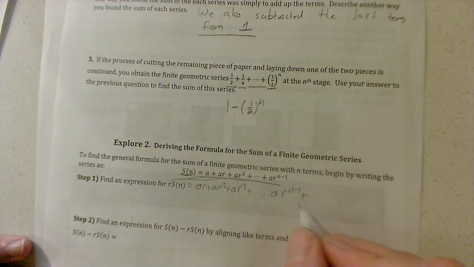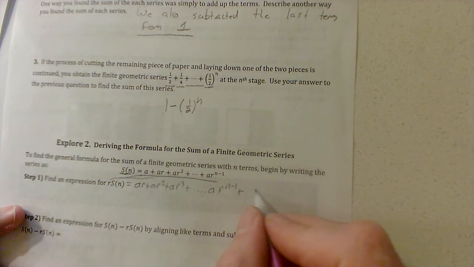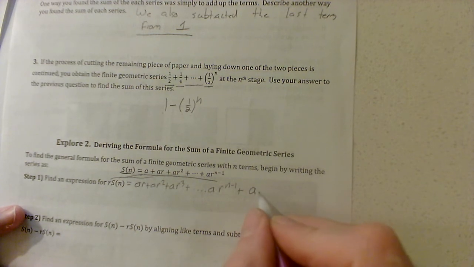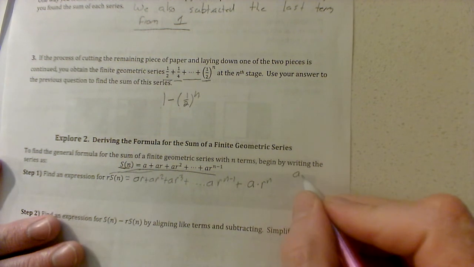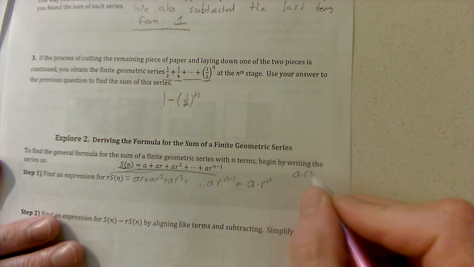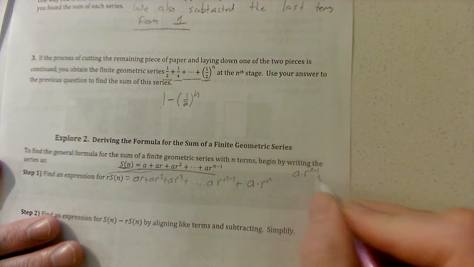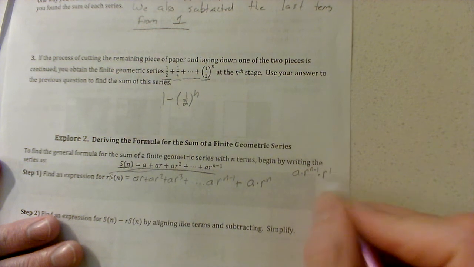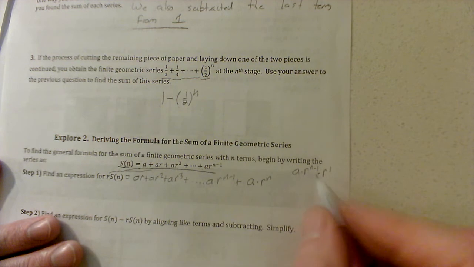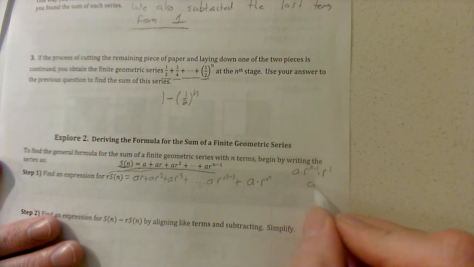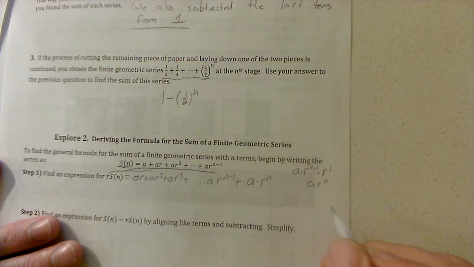But we go one further. We multiply that by R, right? So that turns into A times R to the n. I'm just going to show that real quick. If I took A times R to the n minus 1 times R, that's really R to the first, right? If I multiply this by R, look what happens. Keep your base and add. Well, this negative 1 and that 1 cancel off, and that gives me AR to the n.